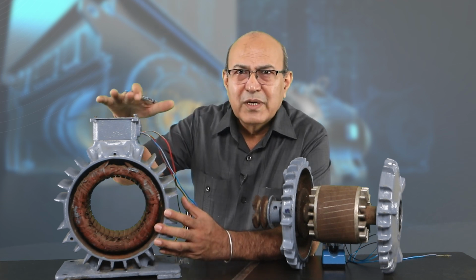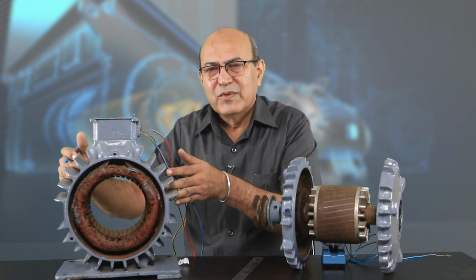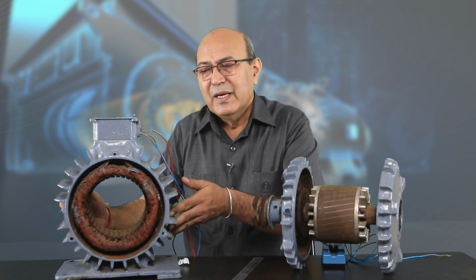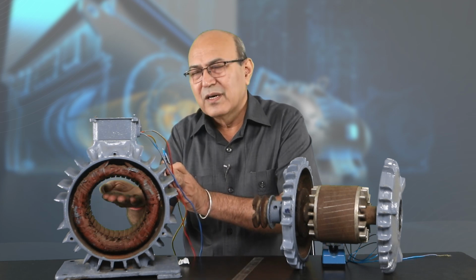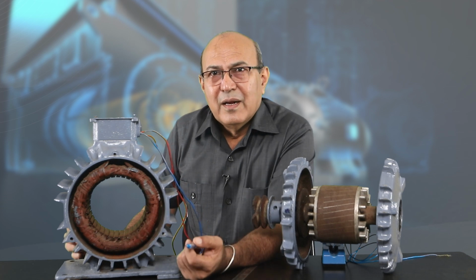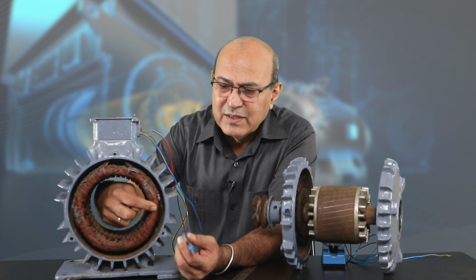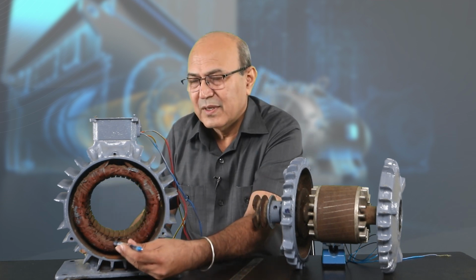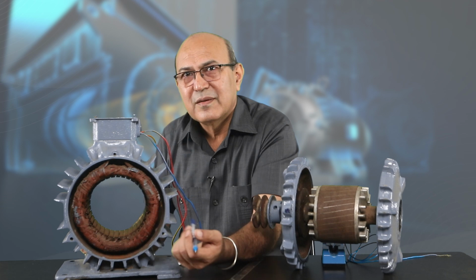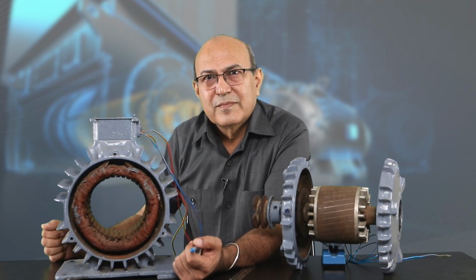Here, the outer part is the stator. For heat dissipation, we are having fins. Inside this stator, we are having a stator core, this part. This is the stator core. And we are having stator windings. These windings are visible. Can you see? These are all windings. So, a three phase winding is placed here in this stator core.